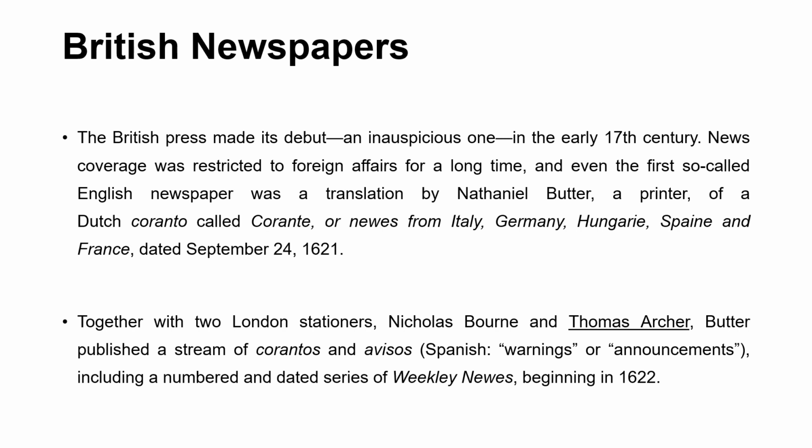The British press made its debut, an inauspicious one, in the early 17th century. The news coverage was restricted to foreign affairs for a very long time, and even the first so-called English newspaper was a translation by Nathaniel Butter, a printer, of a Dutch coranto called Corante, or News from Italy, Germany, Hungary, Spain, France, dated September 24, 1621.